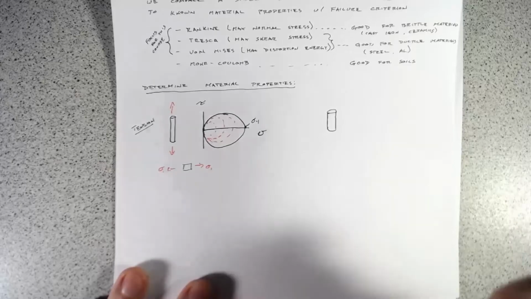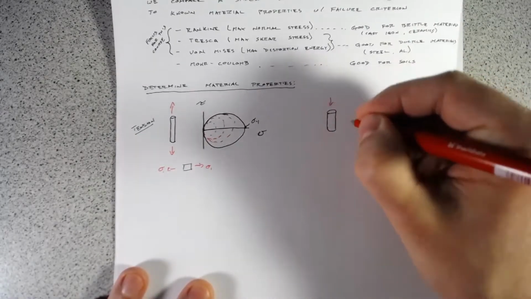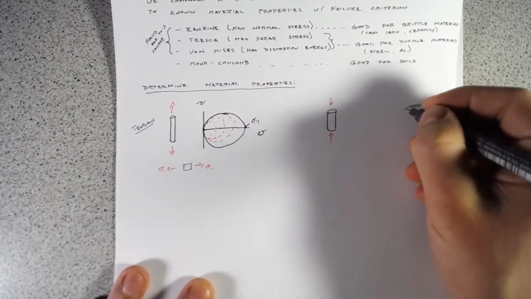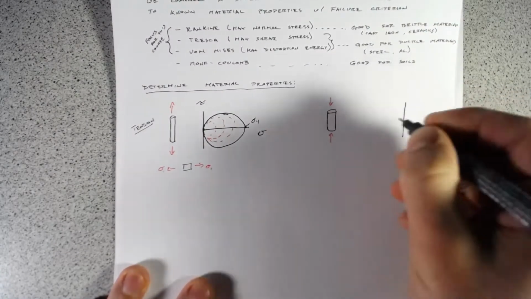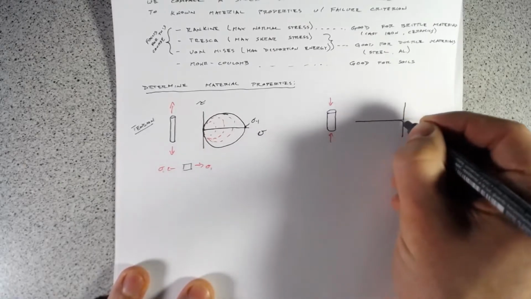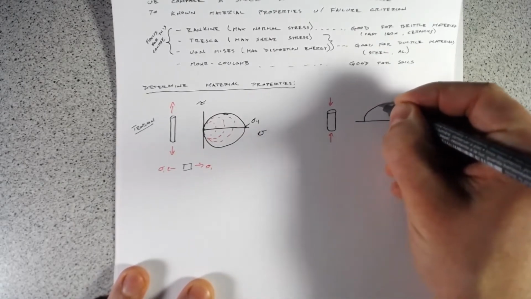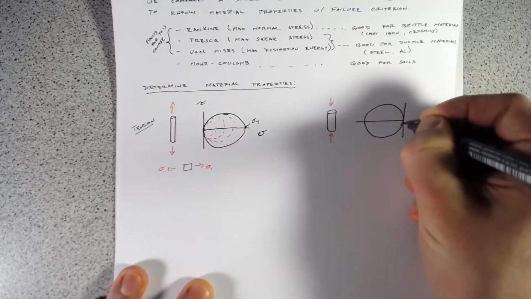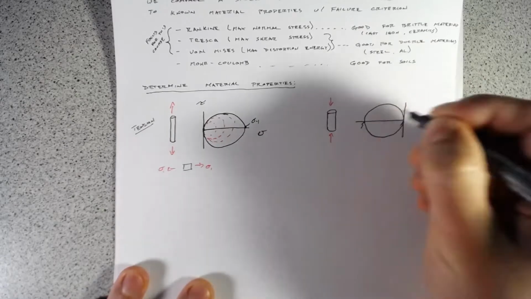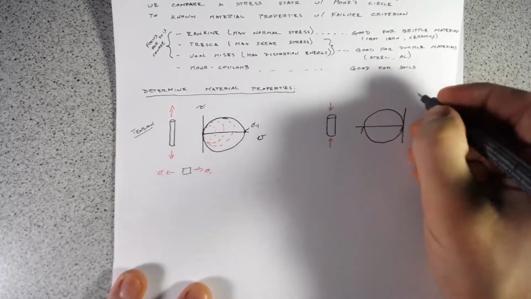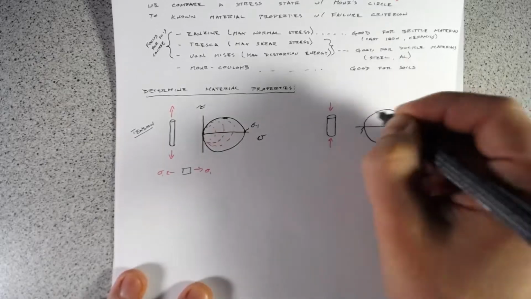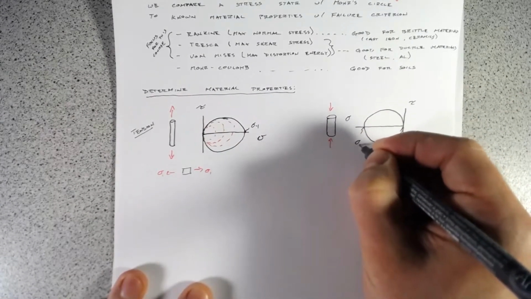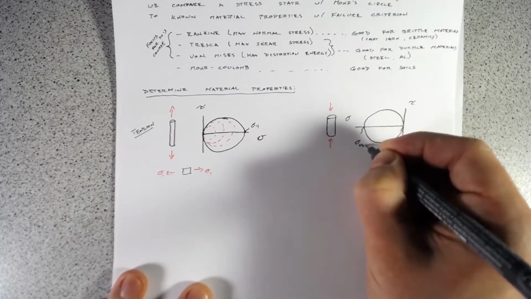Similarly, if we have a material that we want to look at in compression, we're going to do the same thing, but we're just going to push it until the material crushes. Some materials yield in compression, but many just tend to either buckle first or they'll break and shatter.